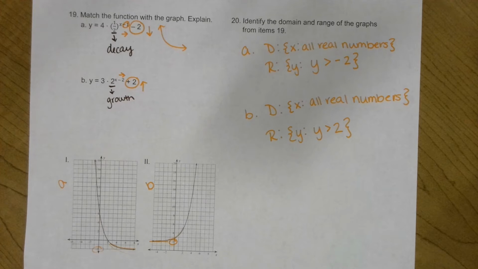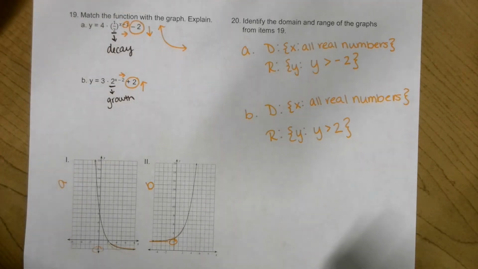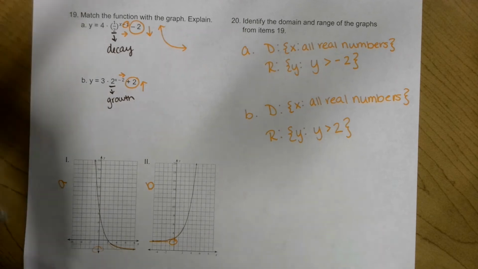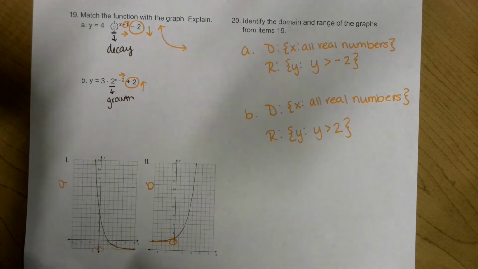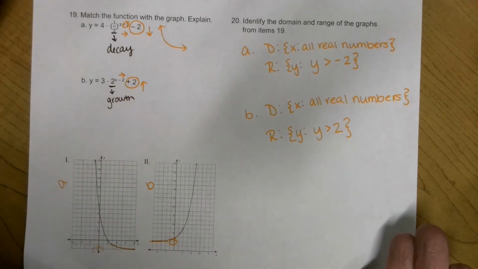Okay, so there's my domain, there's my range. Your domain and range for all exponential functions should follow that same pattern. If you're talking about a real world situation, you're going to have a little more work to do. But if you're just looking at a graph, your domain should be all real numbers. Your range should be y is greater than whatever that boundary line is. If it graphs upside down, then it's less than whatever that boundary line is.